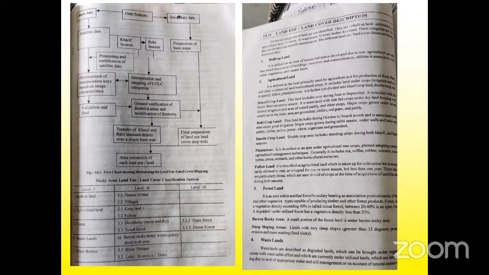So next, we transfer the data: whether in Kharif, how much area was utilized for cropping, and similarly we compare with the next season. So finally, we get the final preparation of a land use land cover map, and the area should also be estimated using the land use and land cover.